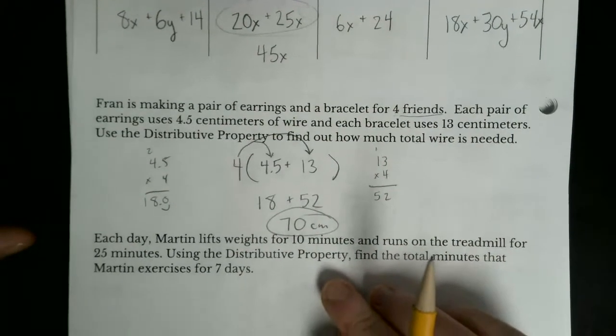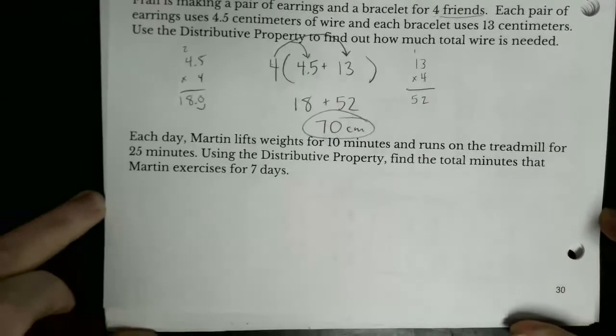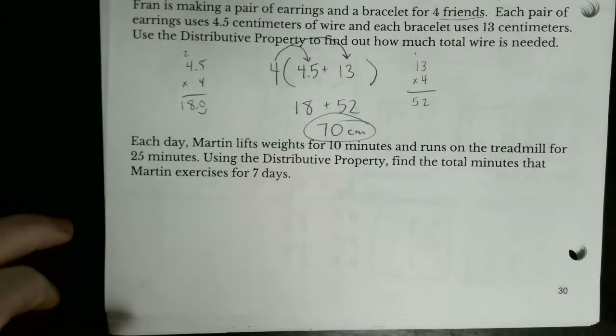All right, this one's kind of similar. Again, if you want to try this on your own, you could pause it and see what you get and compare it to mine. But I'm going to pause for a second here. I'll be right back.